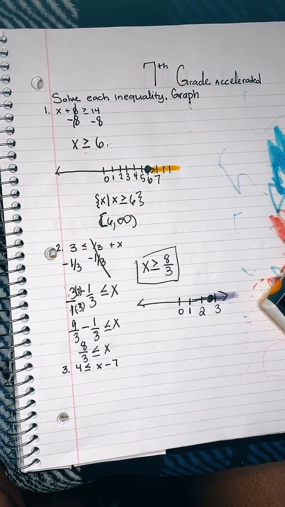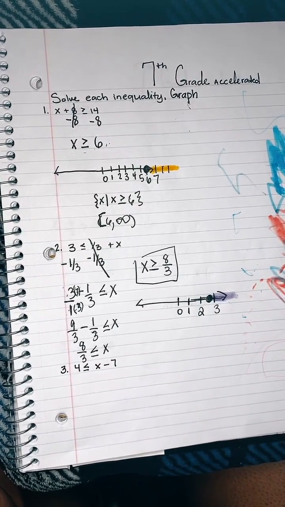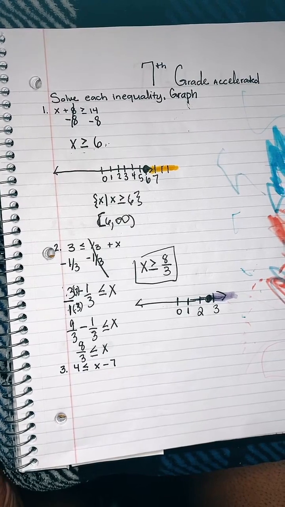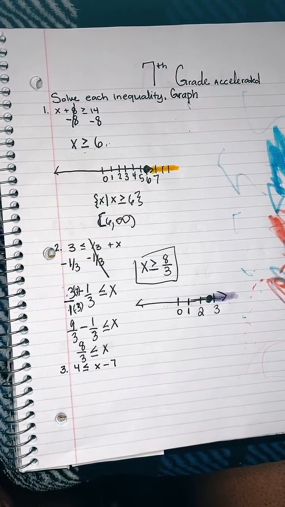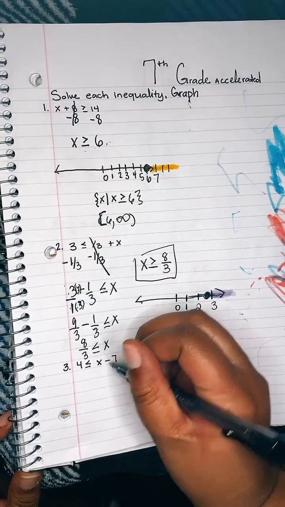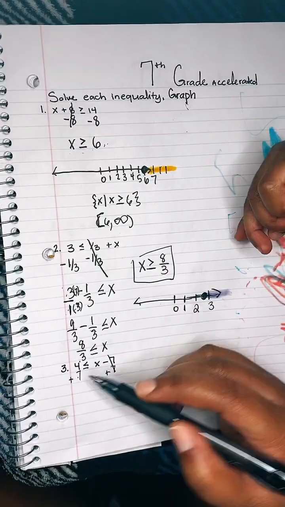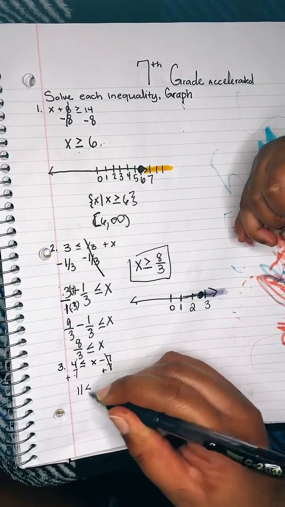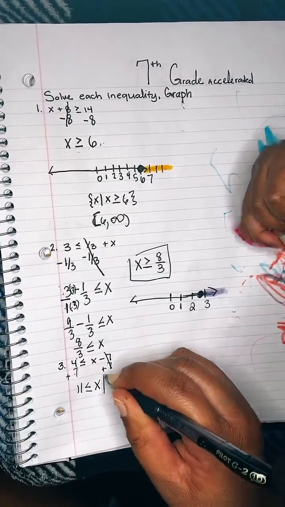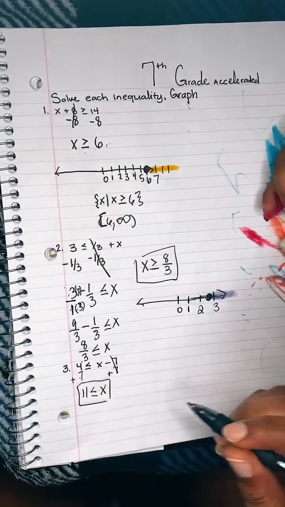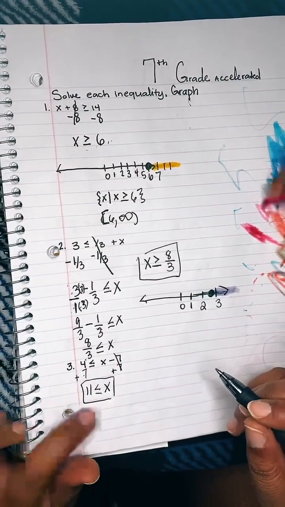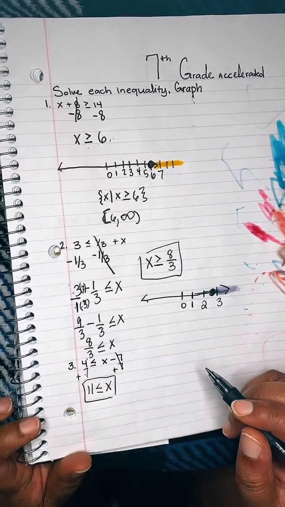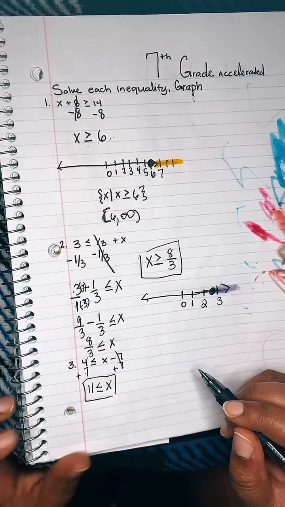Oh, thank you. Prax said, add 7. Good. So we're going to do the opposite by adding. 4 plus 7 is 11, less than or equal to x. Perfect. But now if we want to use our graph, somebody asked about the difference between closed and open circle.